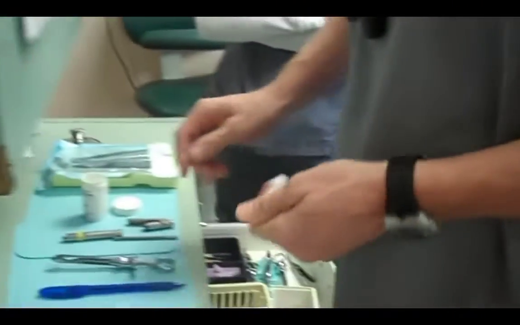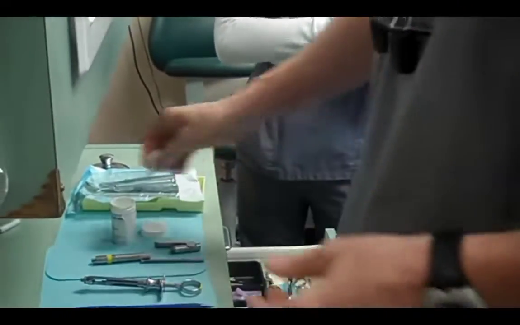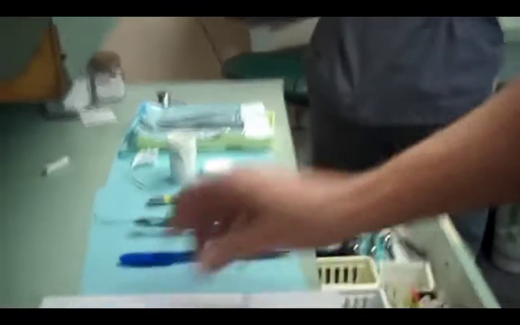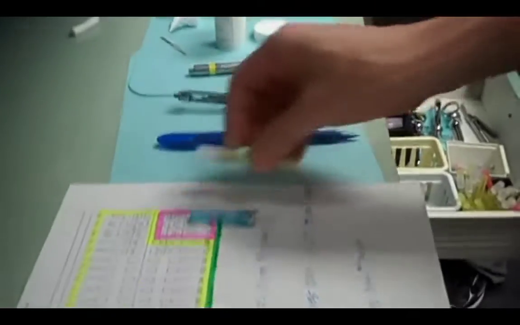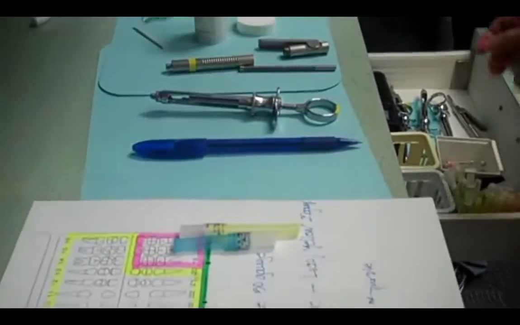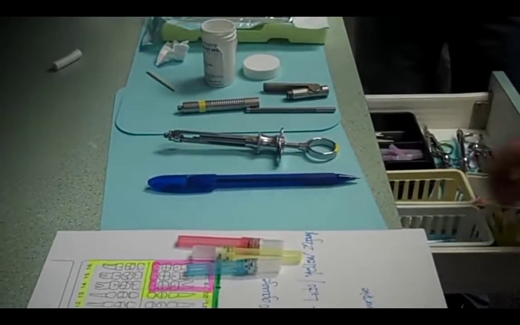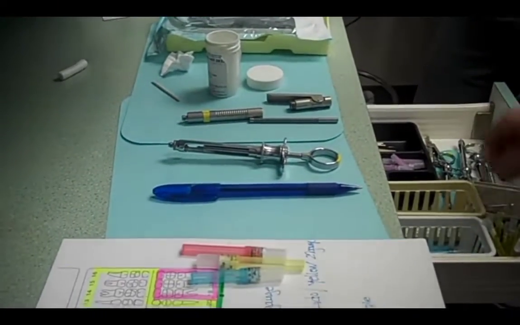All right. Sometimes it's confusing, the different types of needles we use and the different types of anesthetics we use. So I'm going to try to make this as simple as I possibly can to talk about the different anesthetics in the practice and why they're used. So let's look in the drawer here, and we're going to pull out the different ones.